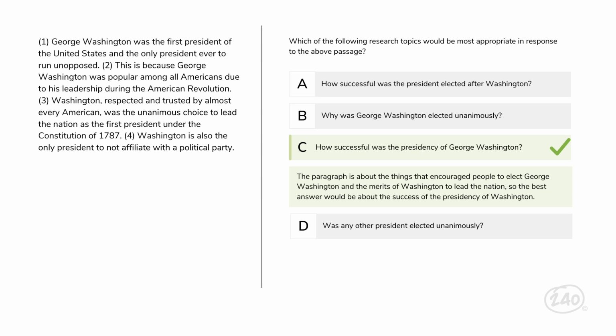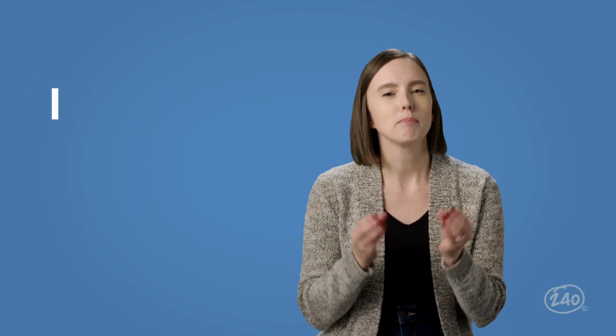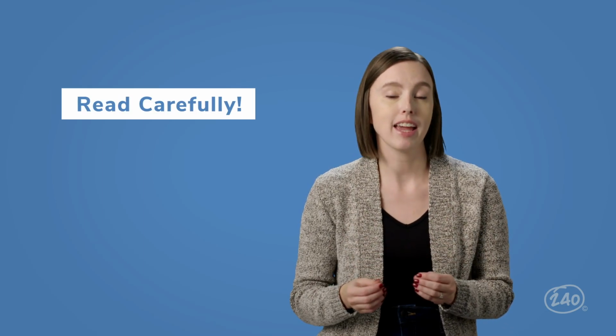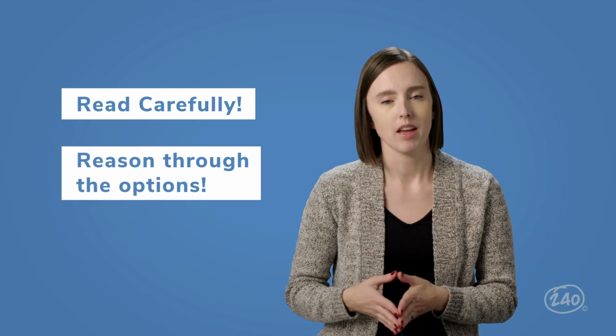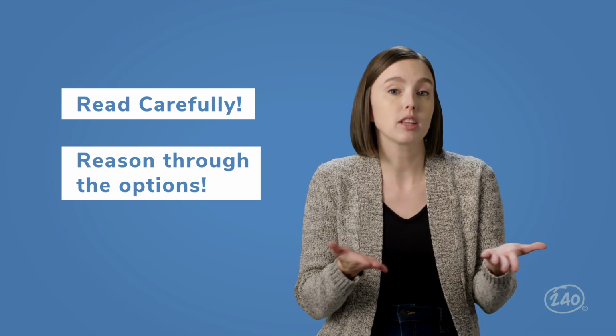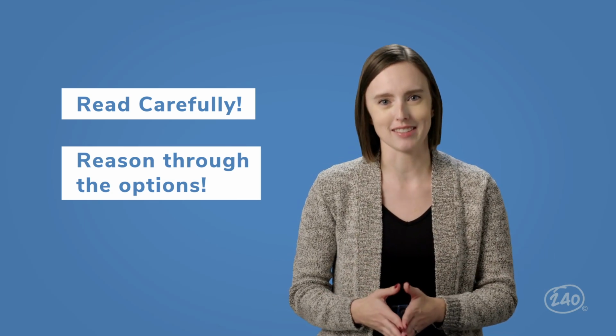C would be a natural follow-up question after reading this passage. We know how and why he was elected. How did it go after that? Yikes, these are tough. But here's a tip. Make sure you really read the question carefully and take time to reason through it. That'll help you narrow down choices and utilize all of your knowledge and critical thinking skills.